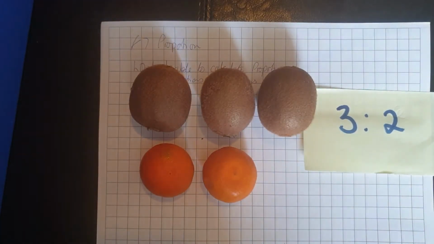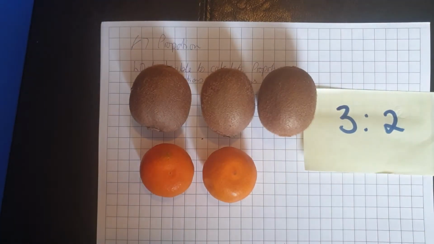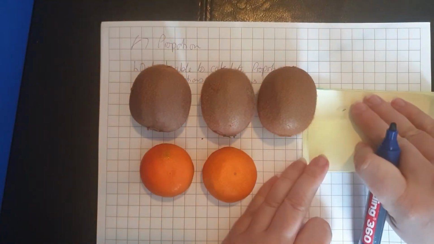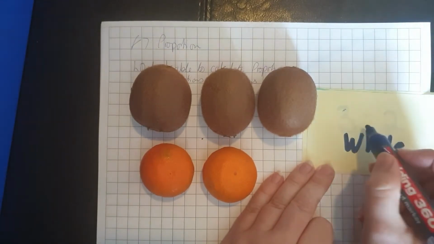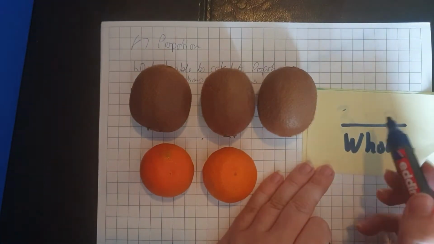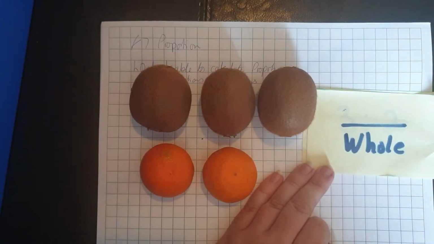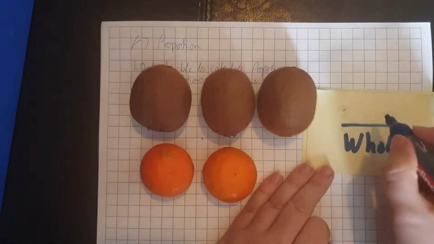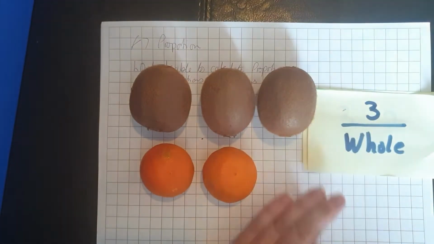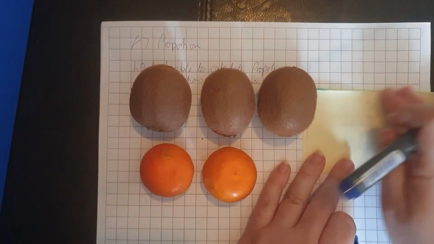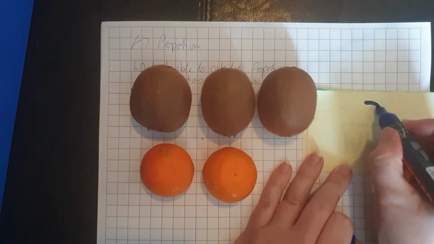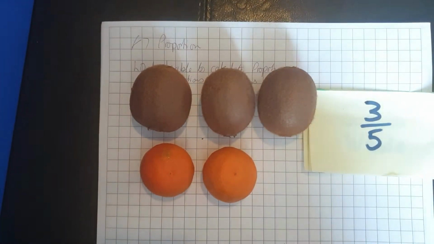However, if I was to take it as a proportion, what I need to do is find out the whole number of fruit. And we write this as a fraction where the numerator is what we want. So if I want the proportion of kiwi fruits, it would be 3. How much is that whole? Well, how many different fruits do I have in total? 5. So the proportion of kiwi fruits is 3 to 5.